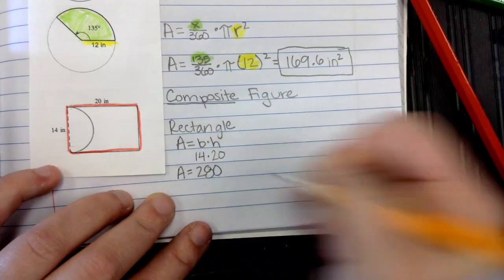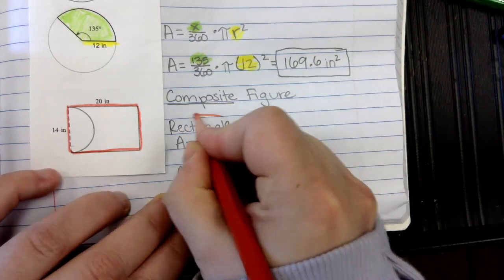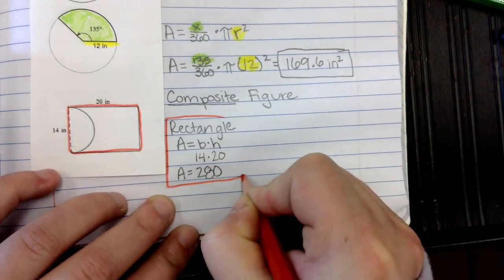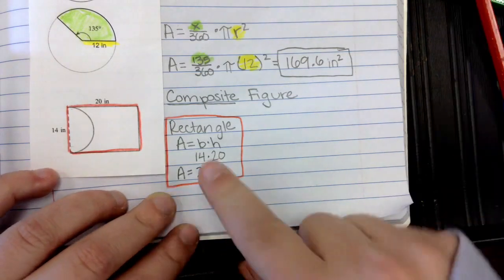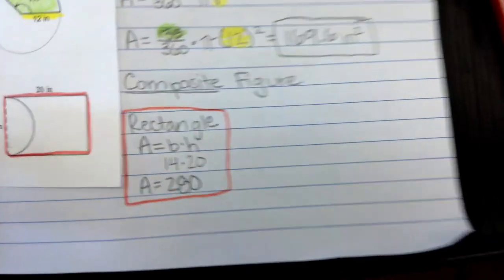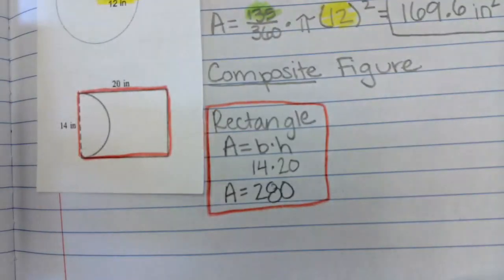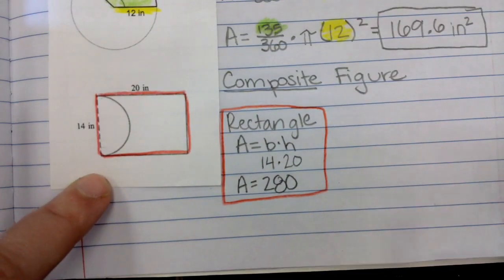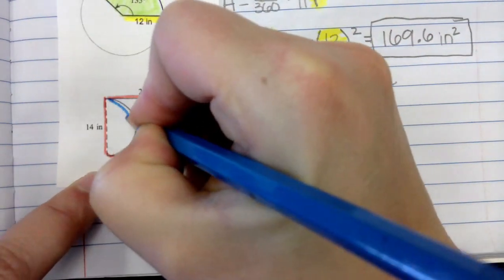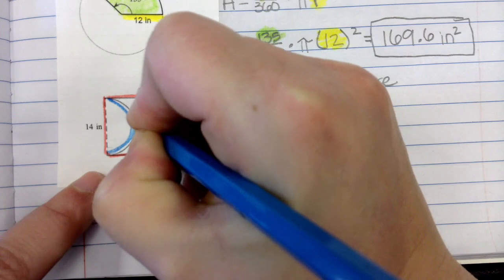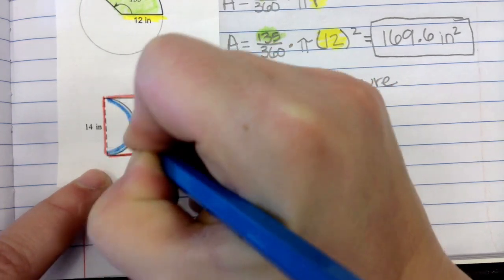For the semicircle, what we're going to do first, and I'm just doing it the way that it's like in your practice, is we're going to find the area of the whole circle first. So let's just do area of pi r squared. In that semicircle, I need to know what is my radius. As I look at that circle, what part of the circle is labeled, 20 or 14? The 14. Is 14 the radius?